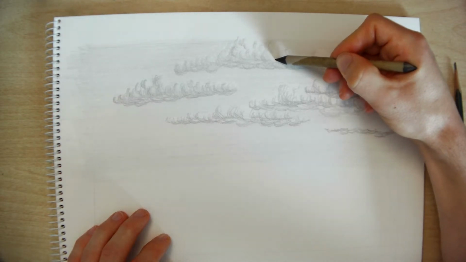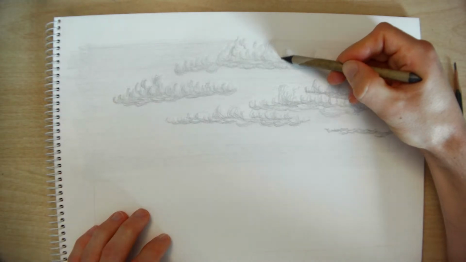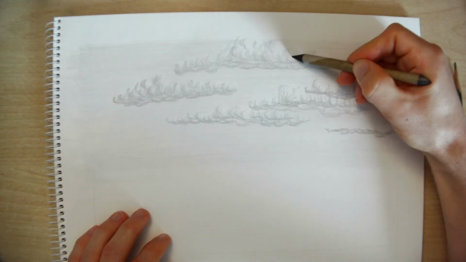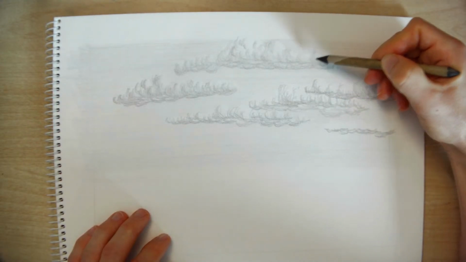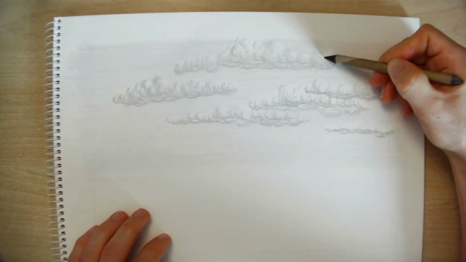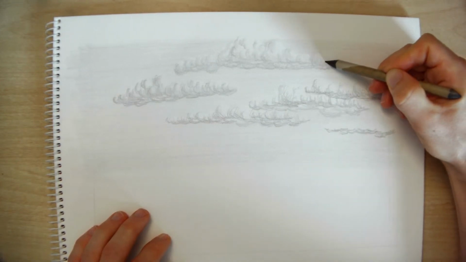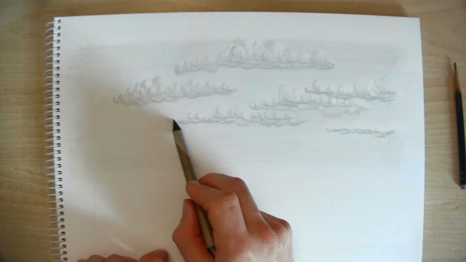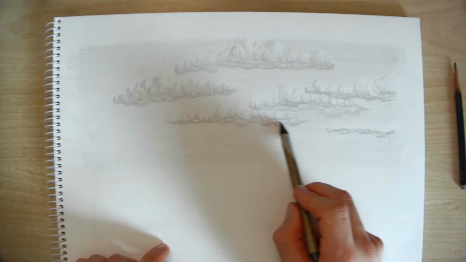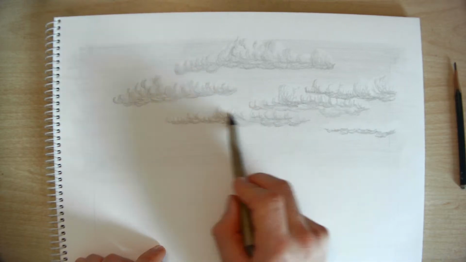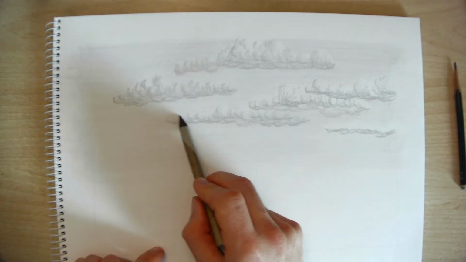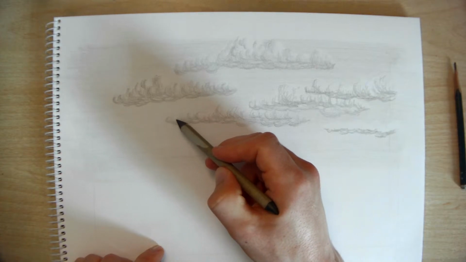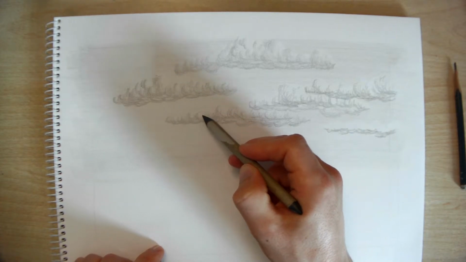Going up here. Right there. Next one over here, and then to the very right. Okay. Next one down here. Now the side volumes again.